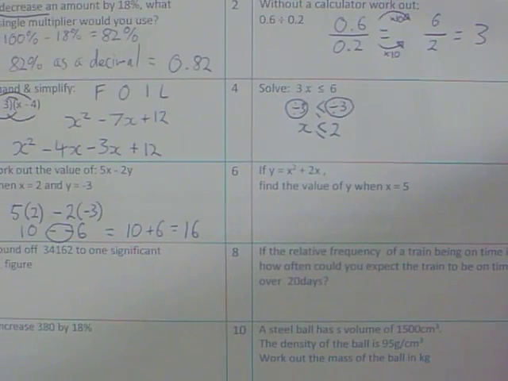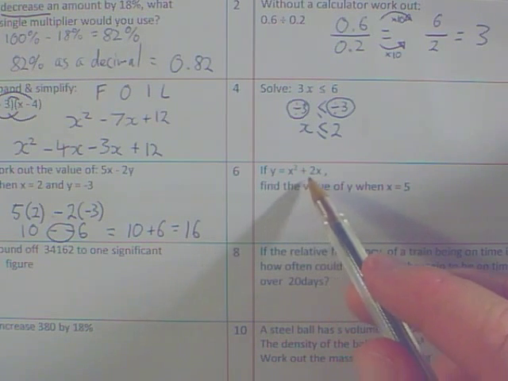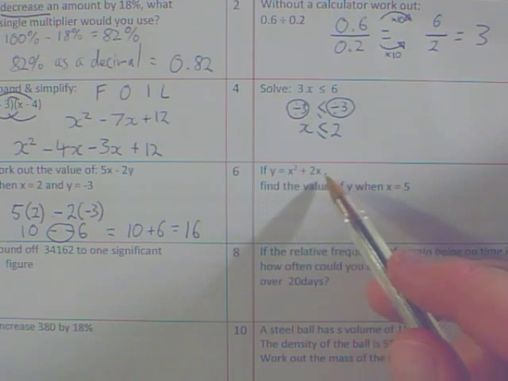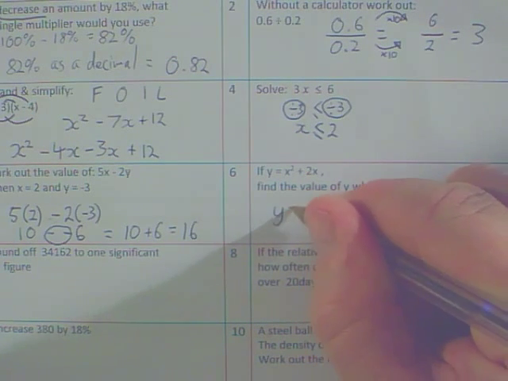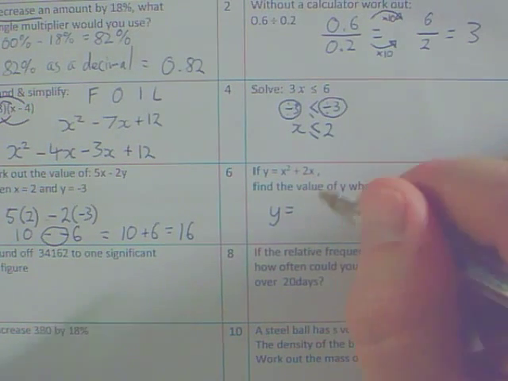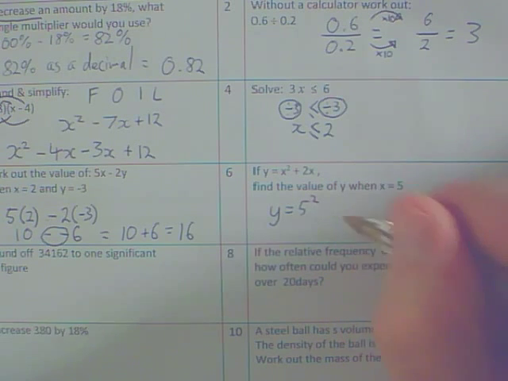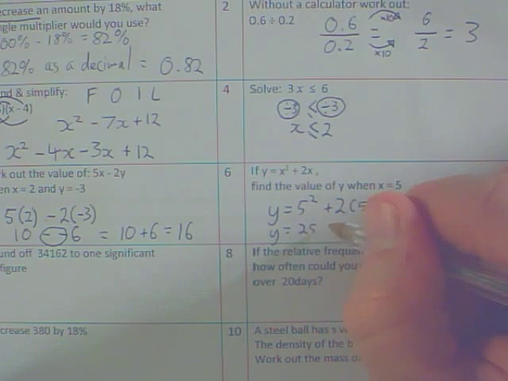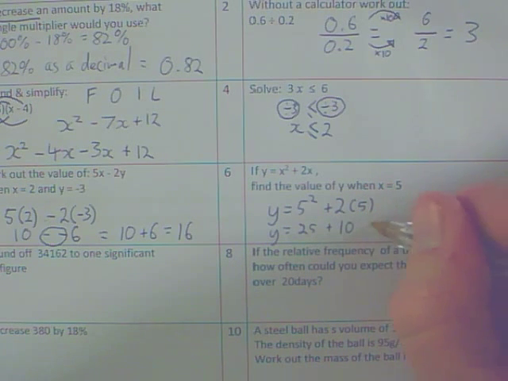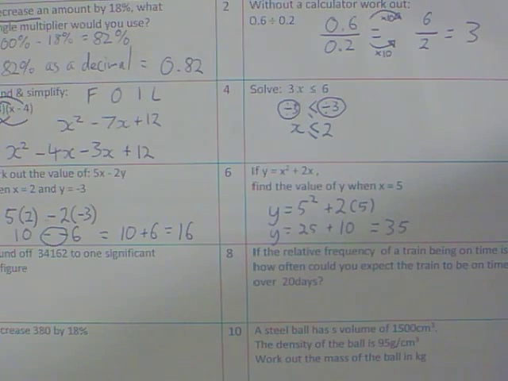If y equals x squared plus 2x, find the value of y when x equals 5. Again, I'm just going to substitute in. So y equals 5 squared plus 2 lots of 5. So y equals 25 plus 10, which equals 35.